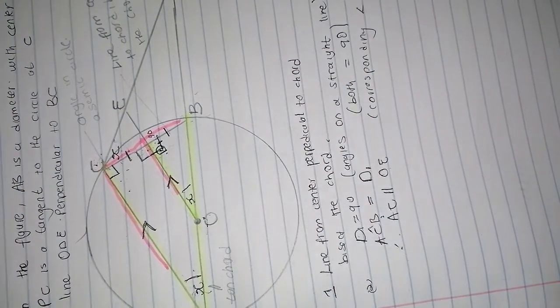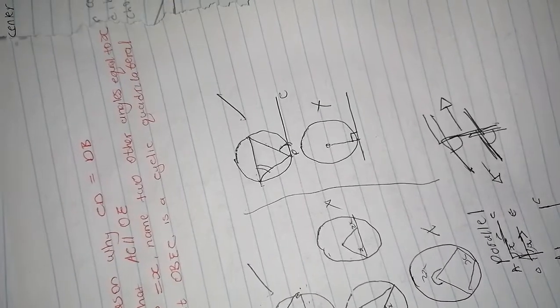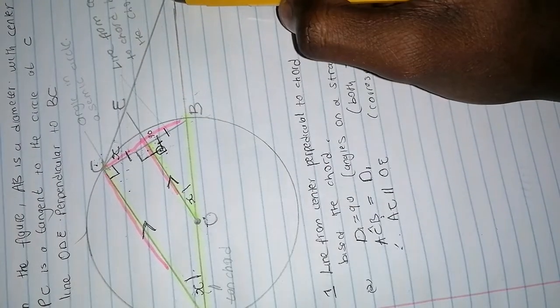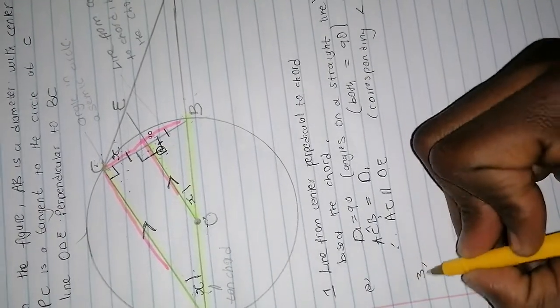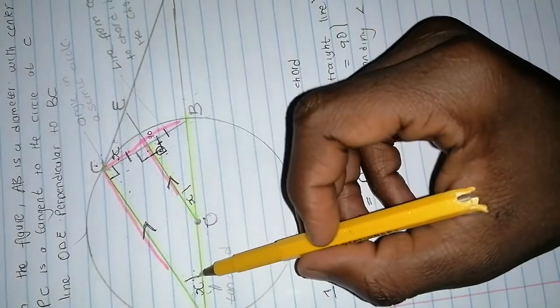Okay, let's move to the next question. If BCP equals x, name two other angles equal to x. Okay, name two other angles equal to x. I like this one. Equals to x. Equals to x.